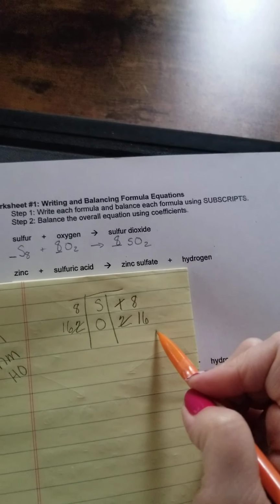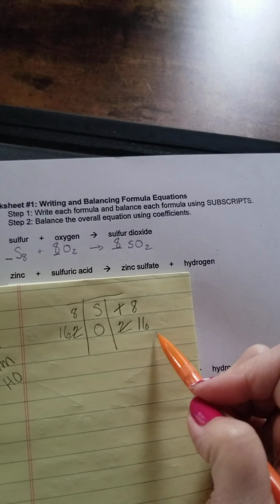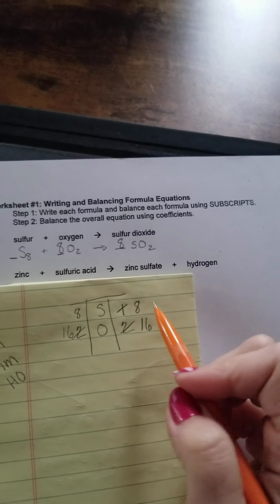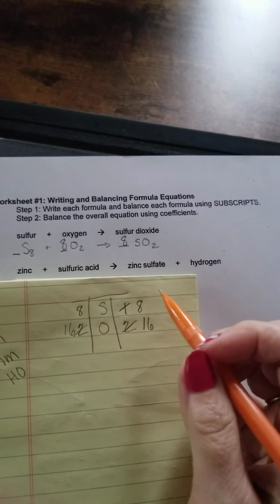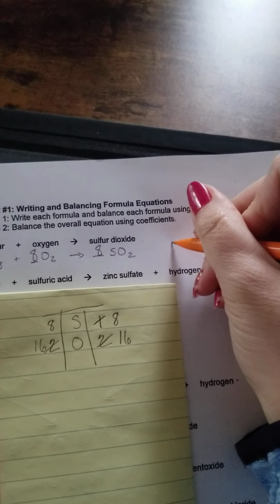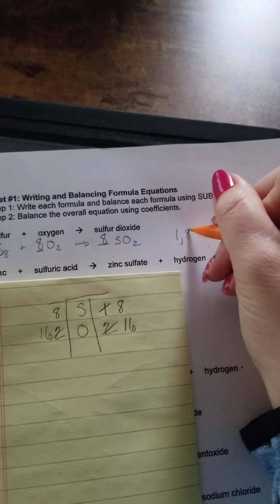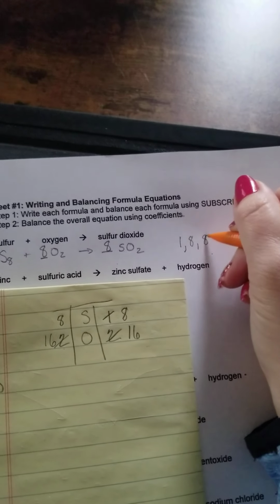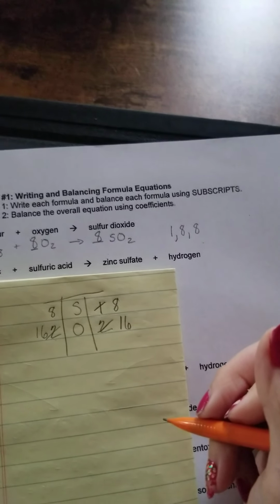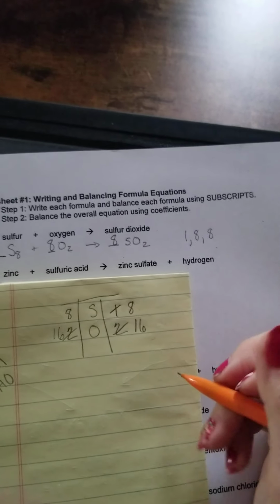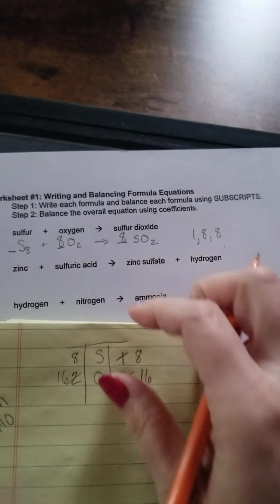I'm done. And a lot of online work, quizzes, tests, if I were to ask you for the coefficients of this, here's how we would write it, or pick from a multiple choice. We have 1 S8, 8 O2s, and 8 SO2s. Okay, so they are the coefficients for the chemical compounds.